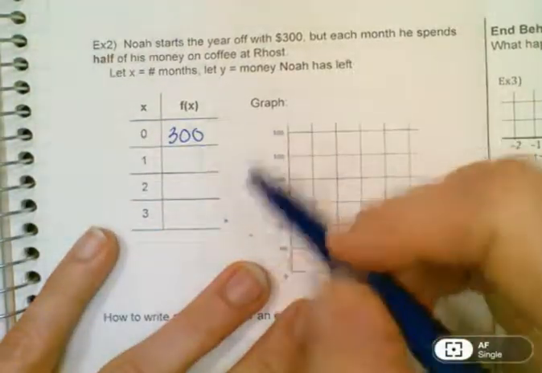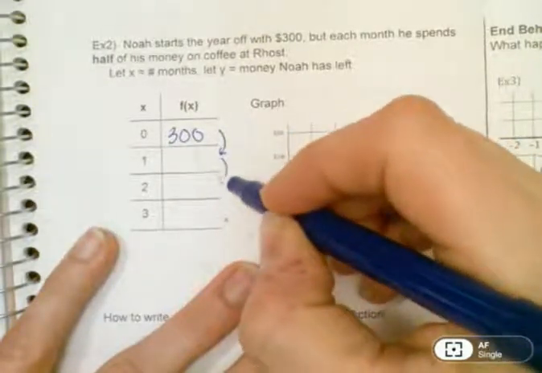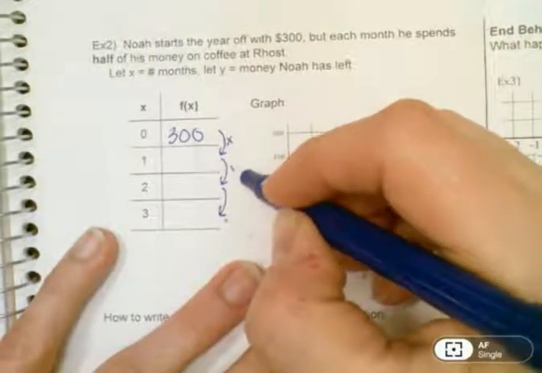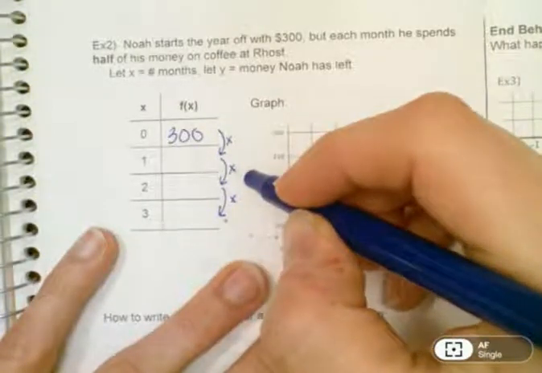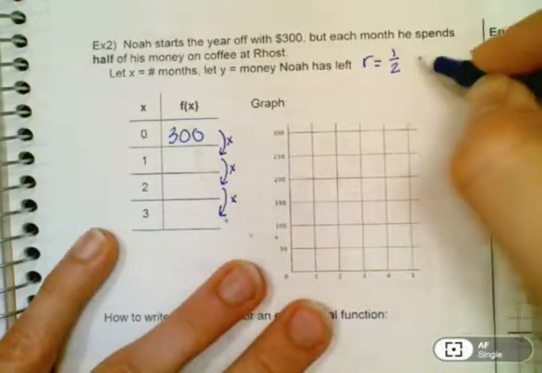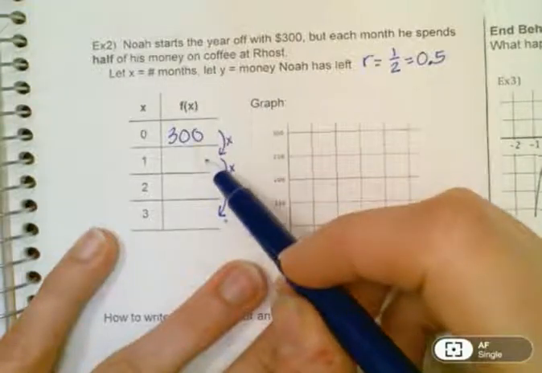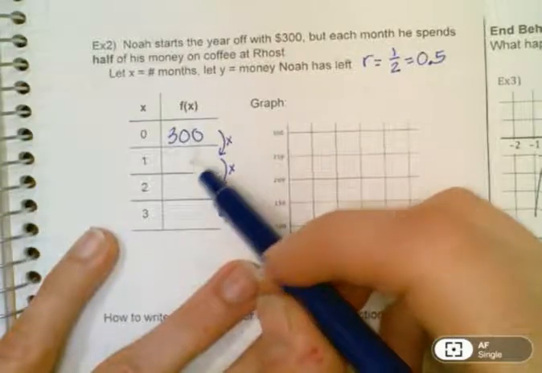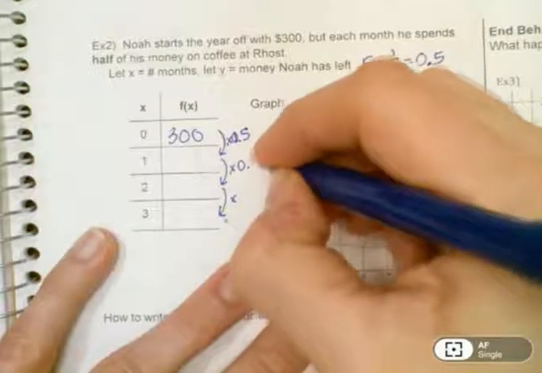So if he's spending half of his money, we want to think about this rule because it's an exponential function as a times rule. So what are we multiplying by if we want this to be half? And I hope you can figure out that R has to be 1/2 here, or 0.5, right? Because he has a half of his money left. So if we multiply this by a half, we should get half of 300. And so we want to multiply by 0.5 as we go down.